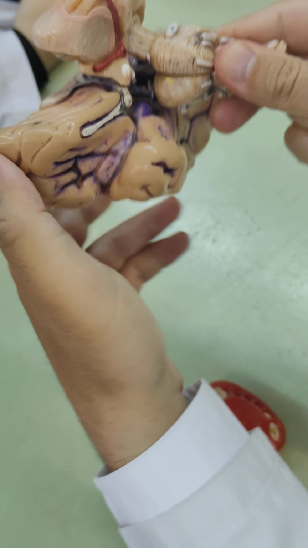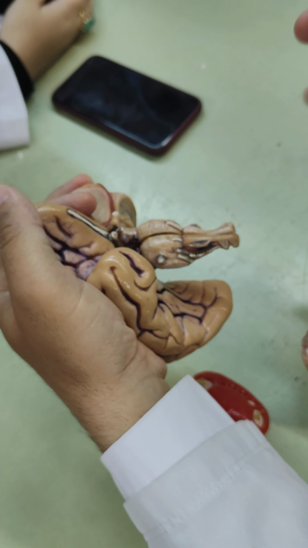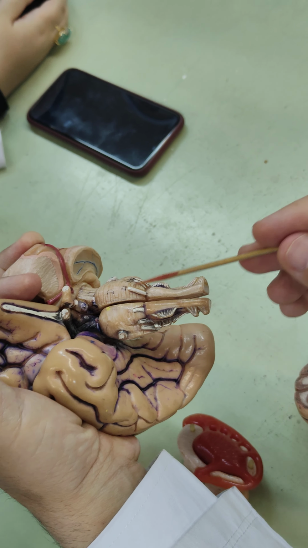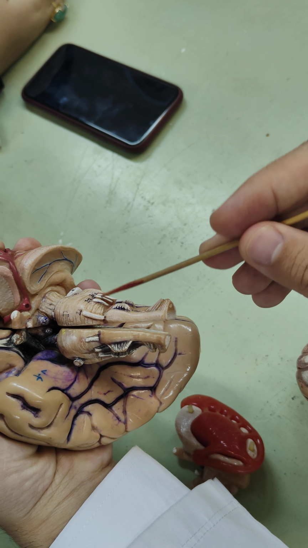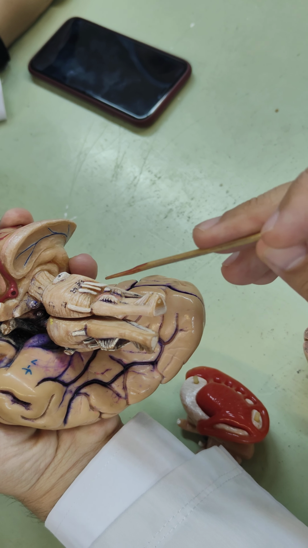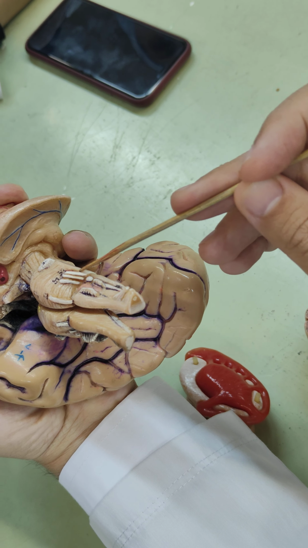Go to the posterior part. Look at here. What is this sulcus? Yes, here we have the basilar sulcus, and you know about these nerves, yes? From medial to lateral in the pontomedullary sulcus: abducent, facial, vestibulocochlear.